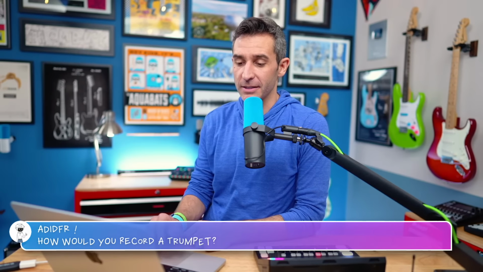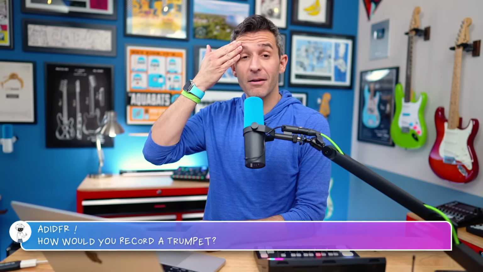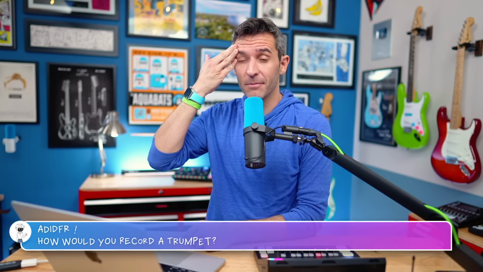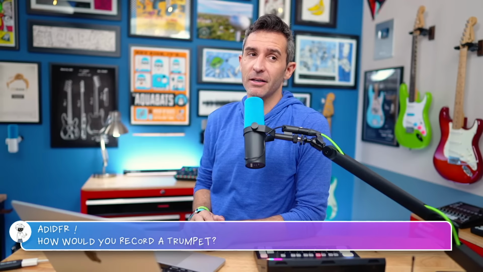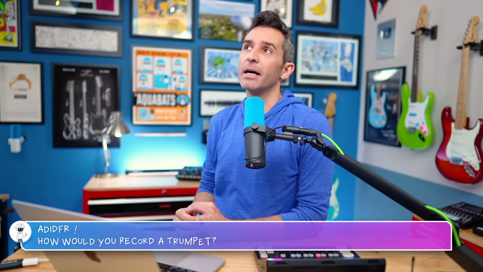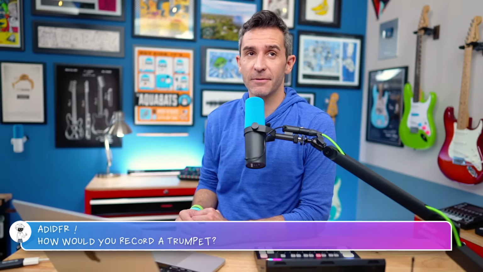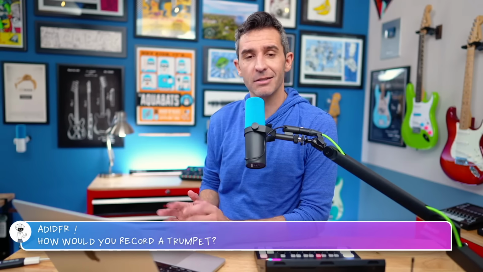How would you record a trumpet? I mean, off the top of my head, I would use an SM57 because it doesn't need to be a crazy high gain microphone. But I've never recorded a trumpet, so maybe don't listen to me. There are those specific microphones that clip onto the bell of the trumpet or the bell of a trombone or whatever. Maybe that's the way to go. But I've never used those.